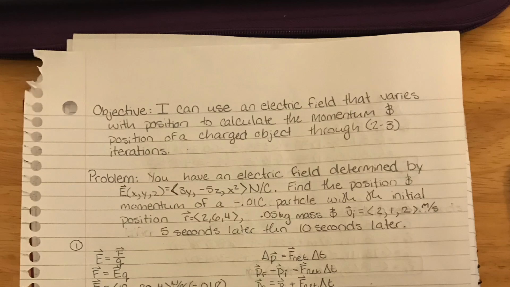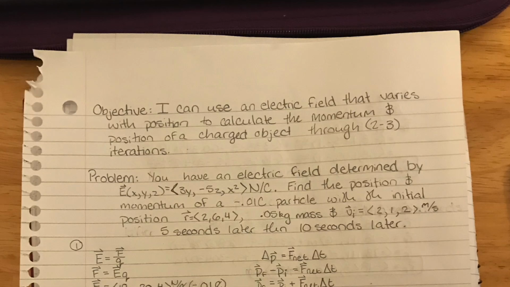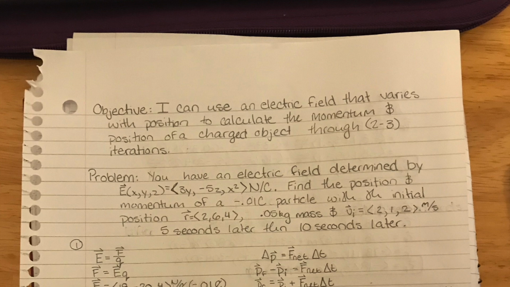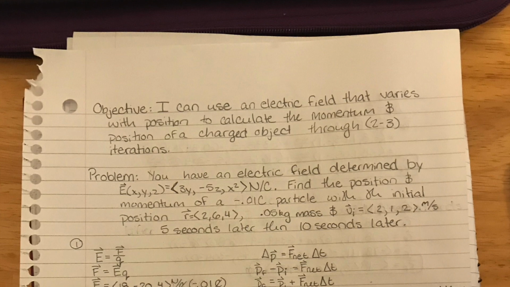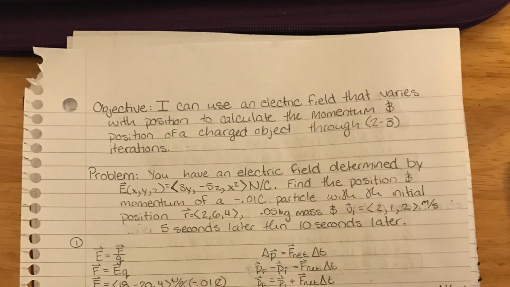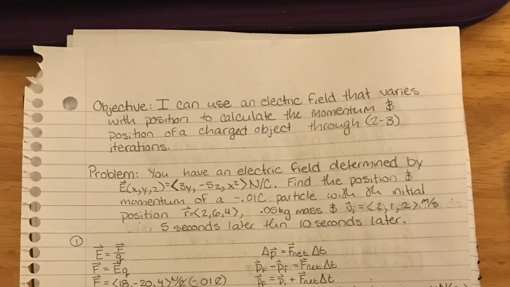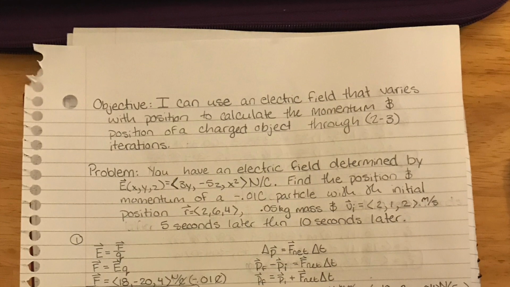For this problem, you have an electric field determined by this equation, and we're going to find the momentum and position of a negatively charged particle after 5 seconds and after 10 seconds. Firstly, we have to determine the electric field at the initial position.